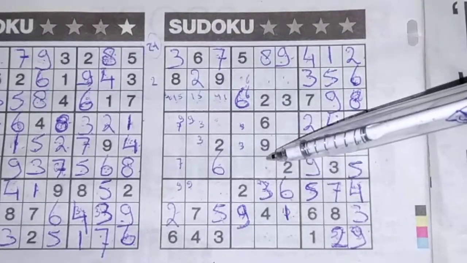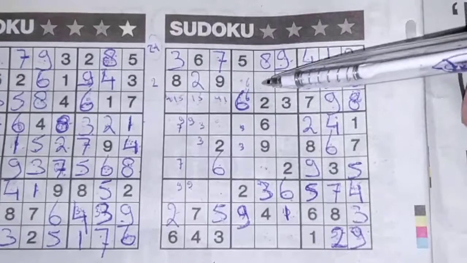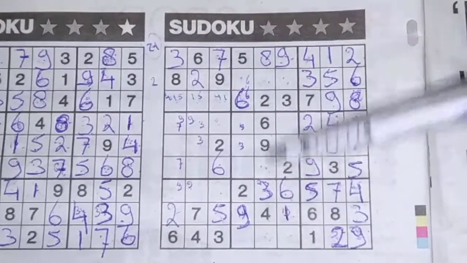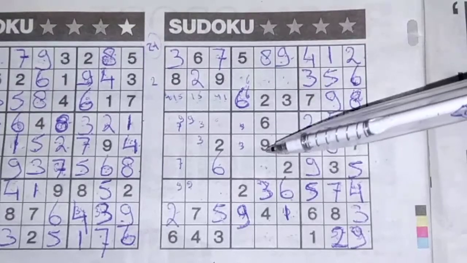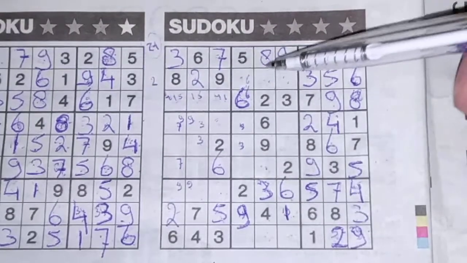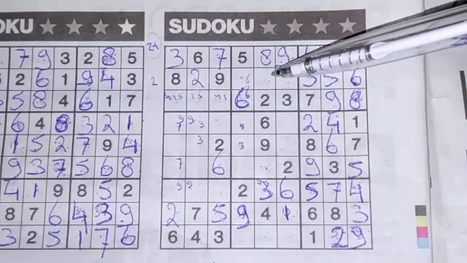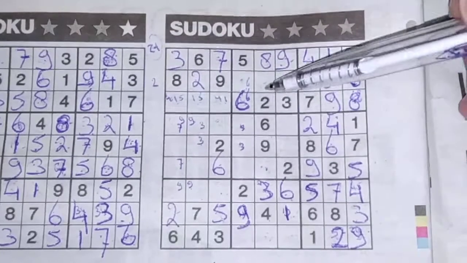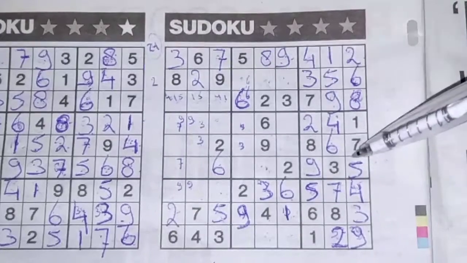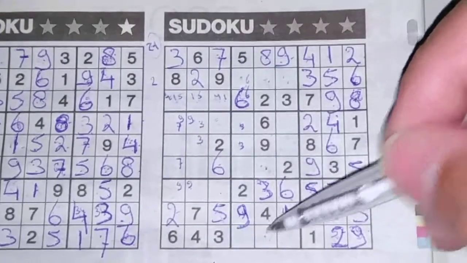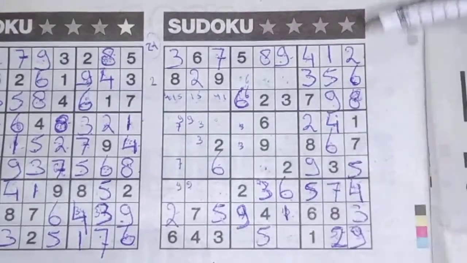We have a 1 here, so here 1, there 1, 2, 3, 4, 5. We have a 5 here, so no 5 there. Here 5. The 5. Yes. 5 is one of the missing numbers in the middle column. We have a 5 here, no 5 there. Here 5, no 5 there. The only place for the 5 should be there.